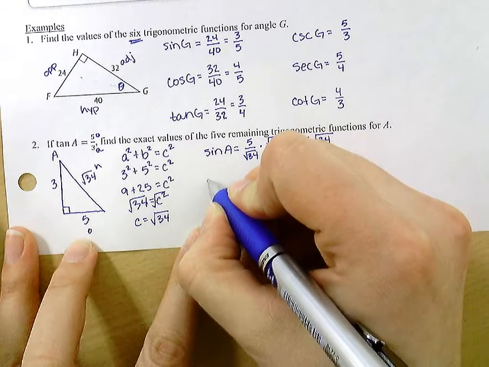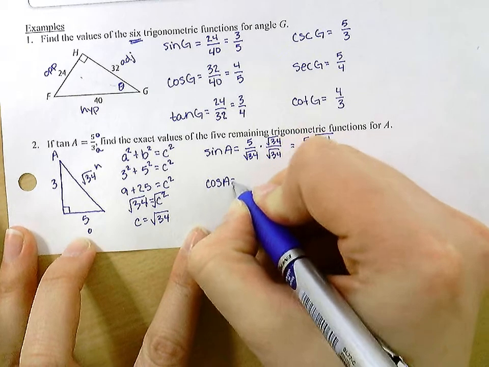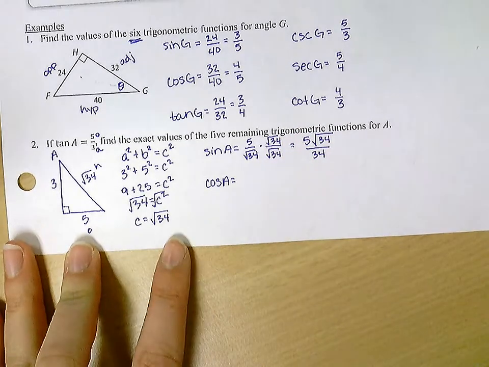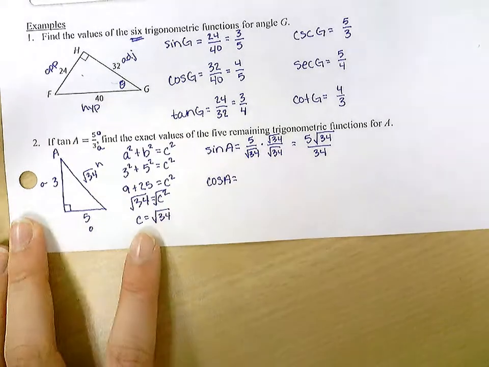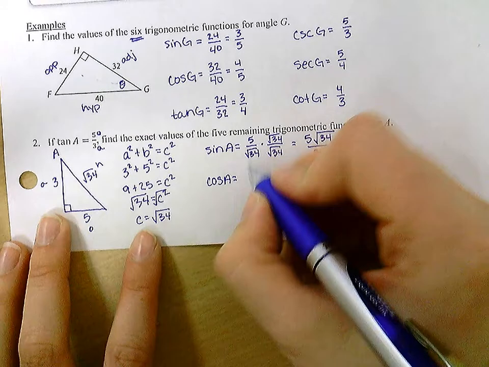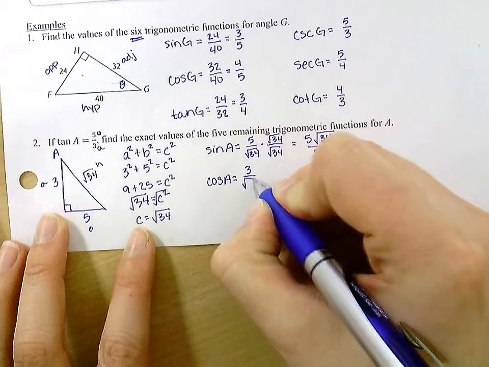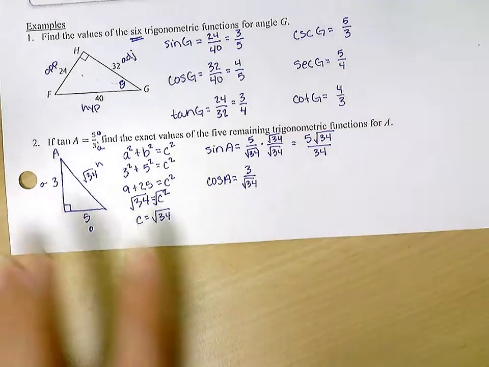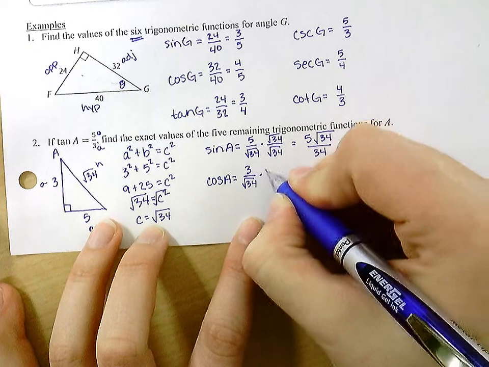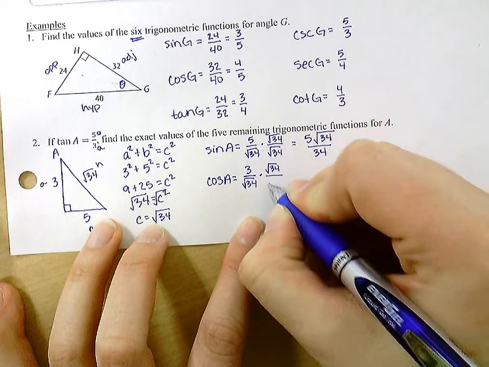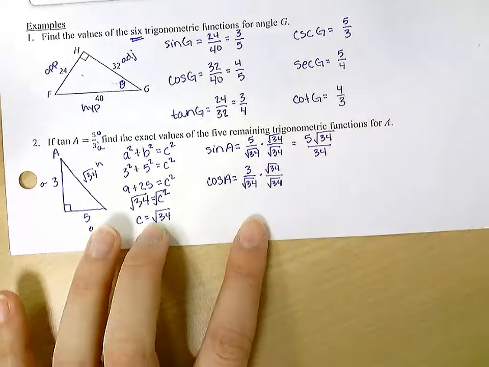Okay, next we have cosine of A. Cosine is adjacent over hypotenuse. Your adjacent value is 3. So we have 3 over the square root of 34. Again, I can't have that in the denominator, so I need to multiply by a version of 1, which is the number from the denominator over itself.